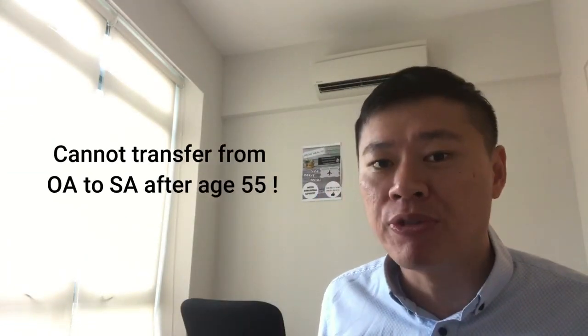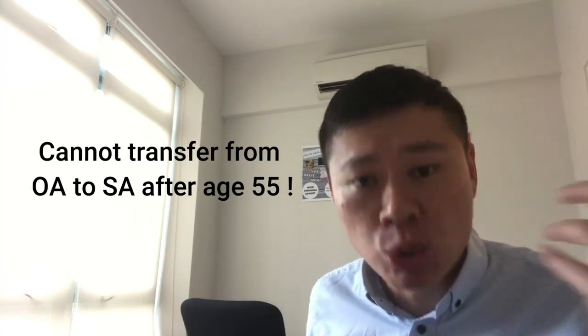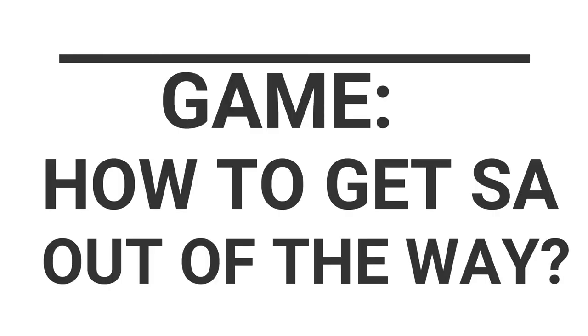And you may be thinking, maybe after the transfer from SA to RA, you can do a transfer from OA to SA. But this method only works before the age of 55. Once you pass the age of 55, there's no way you can transfer from OA to SA to earn extra interest in that account. So it's really like a game. How can you get your SA out of the way? How can you make sure that it's not interfering with the contribution to the RA eventually?